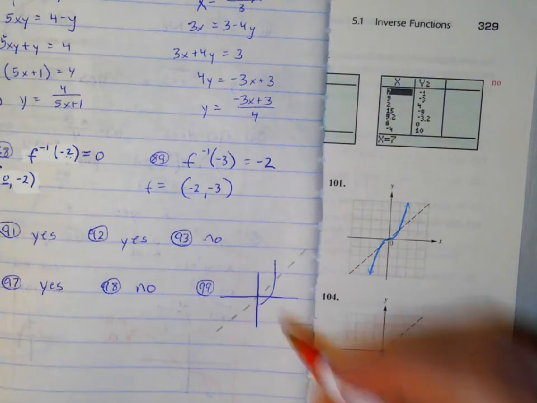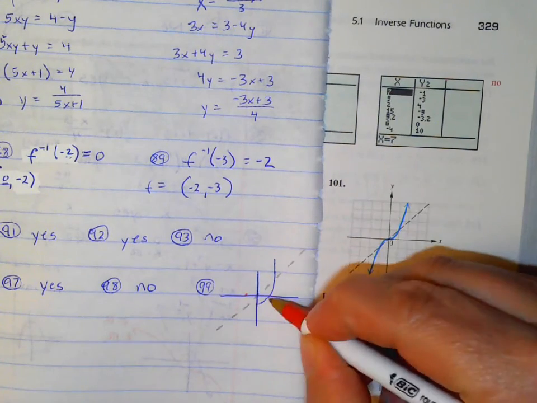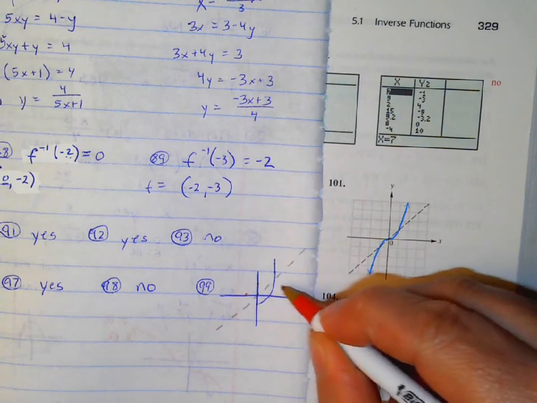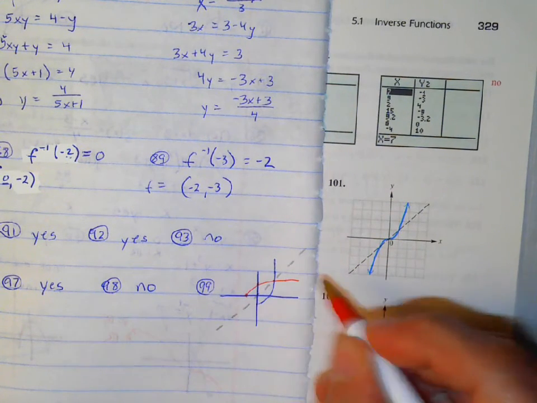Okay, number 99, you want to draw the inverse here. Remember, it's a reflection across y equal x. So that point would be reflected right there. Think about this point would be reflected right there. This is there. This point's over here. So it looks something like this.